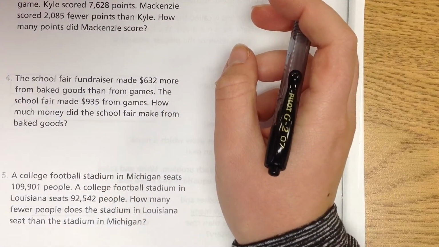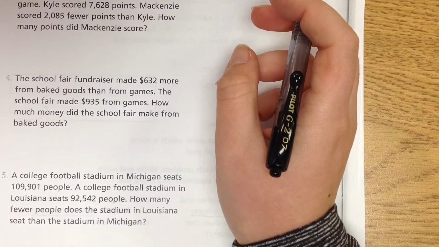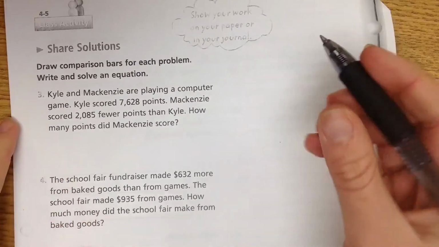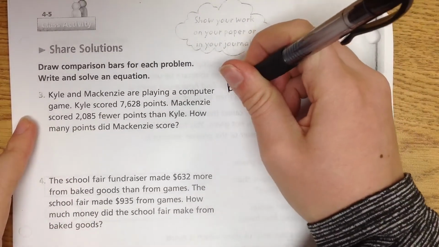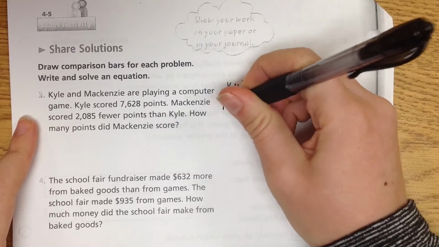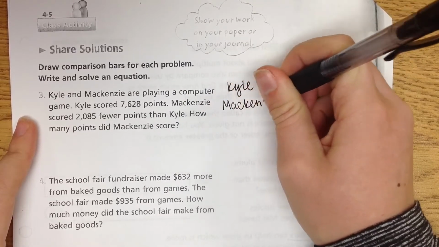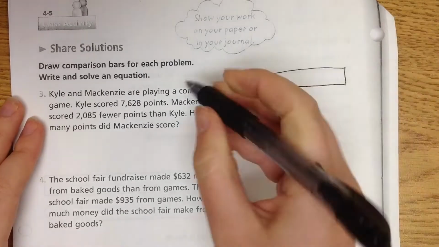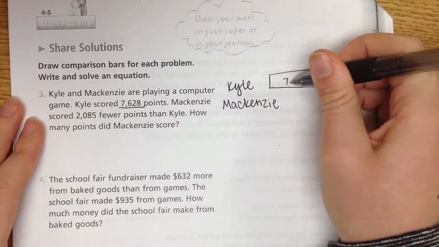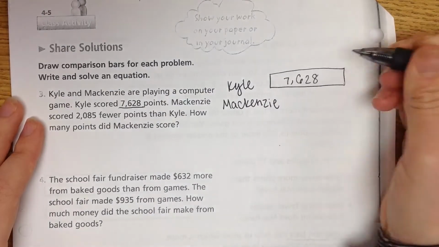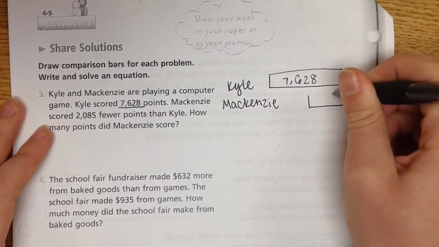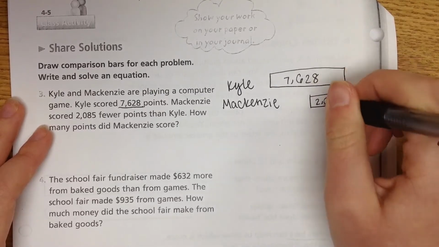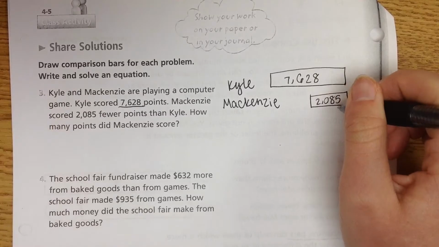Now, you might just know off the top of your head if it's add or subtract. But I'm going to challenge you to draw a picture for this one. So I have Kyle's points and I have Mackenzie's points. Kyle scored 7,628 points, and Mackenzie scored 2,085 fewer than Kyle. So her number is less than Kyle's.